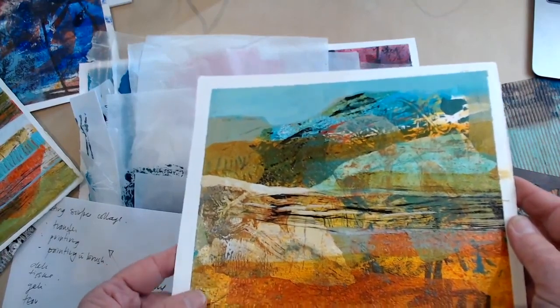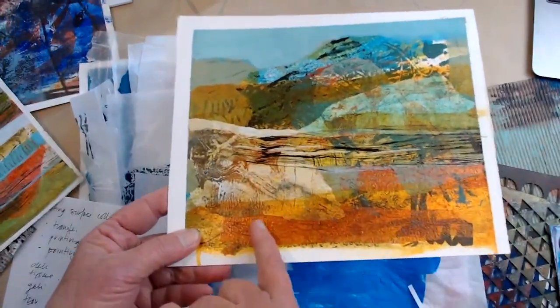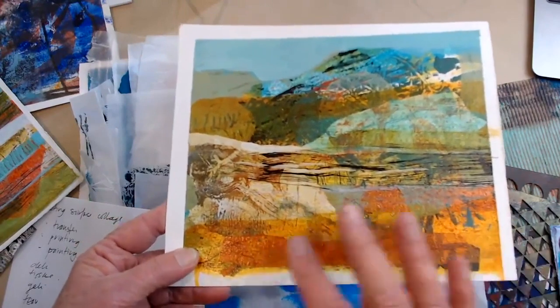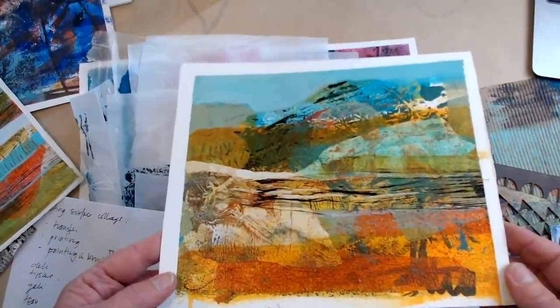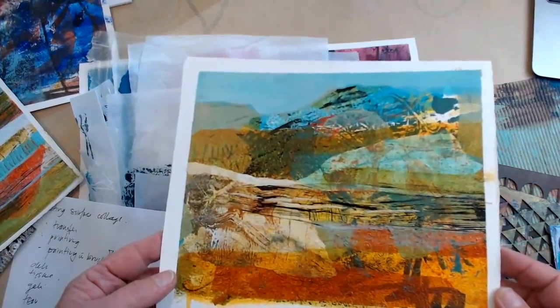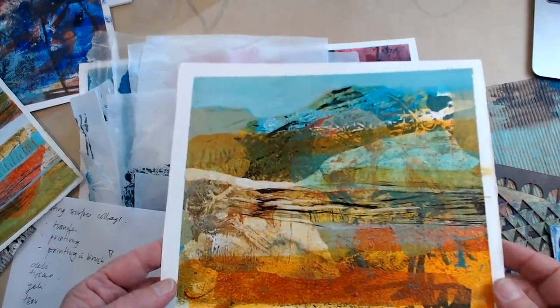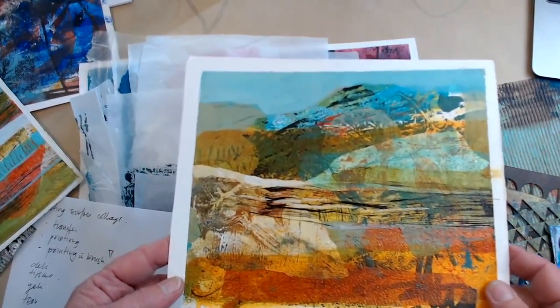Then some of the other pieces, this is a solid piece of orange, and then some of the other color is glazing with inks.